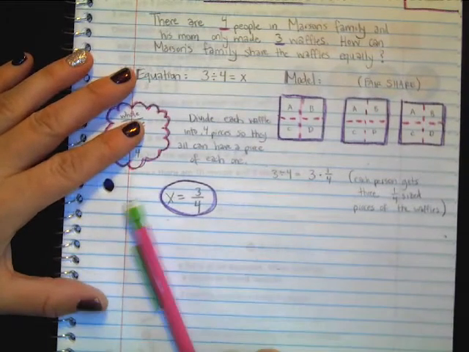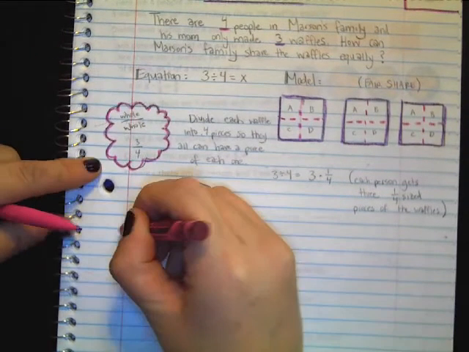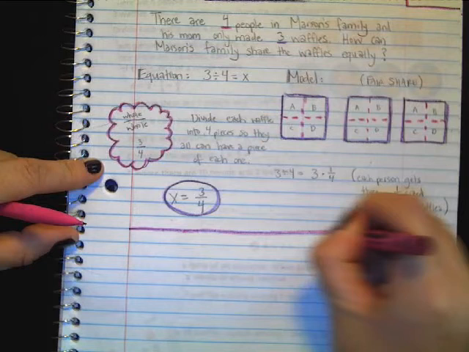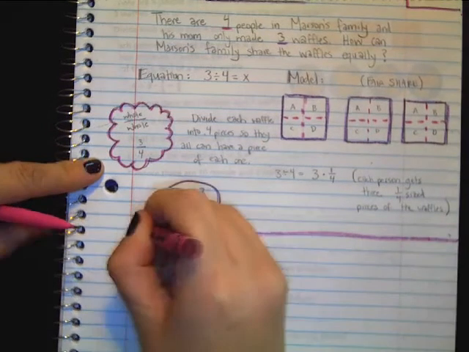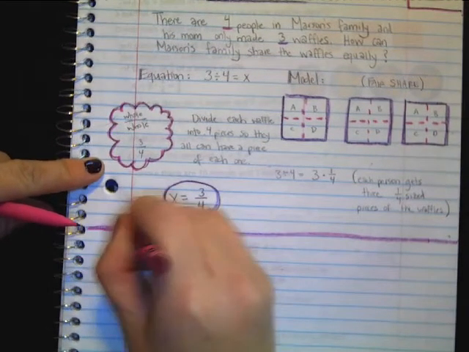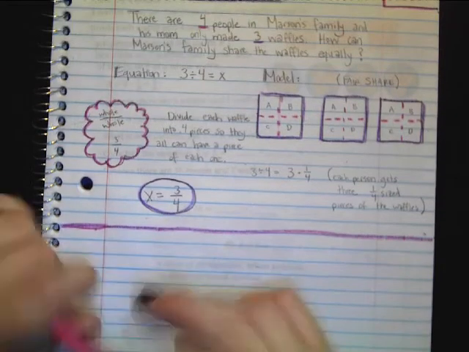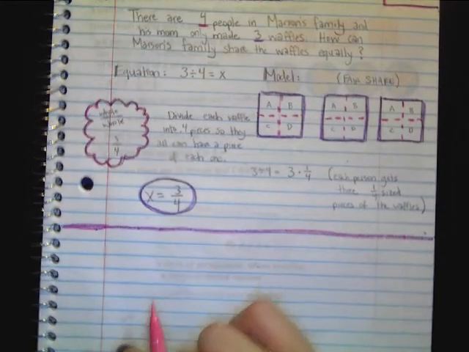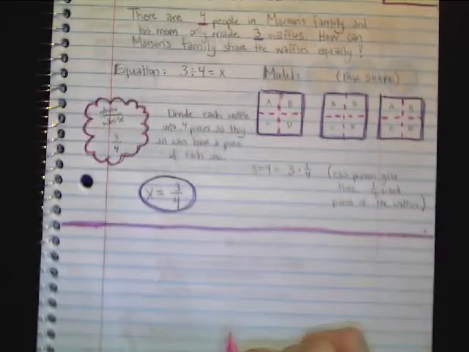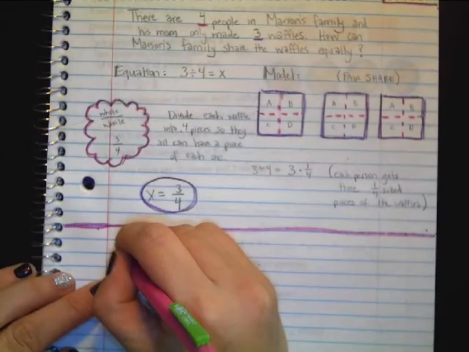Let's kind of draw, what do I want to do here? I think I just want to draw a pink cutoff line all the way across. So now we know from Marston's family they shared those. But what if we had somebody who made 8 waffles, but there was only 7 people sharing them?